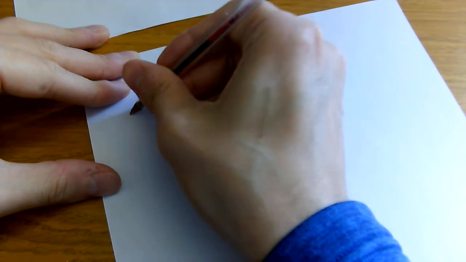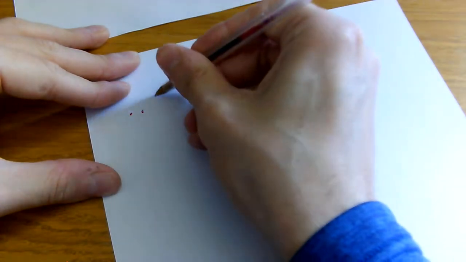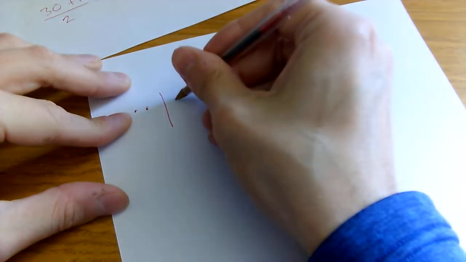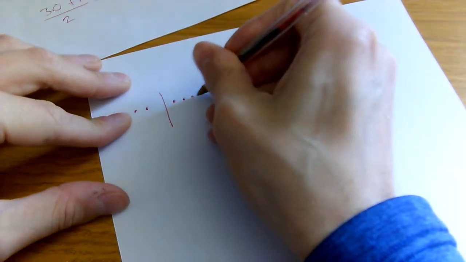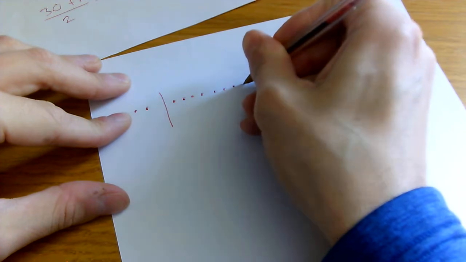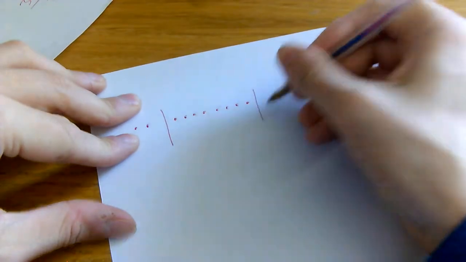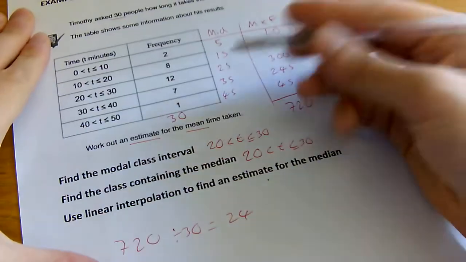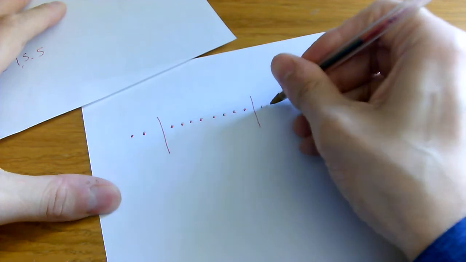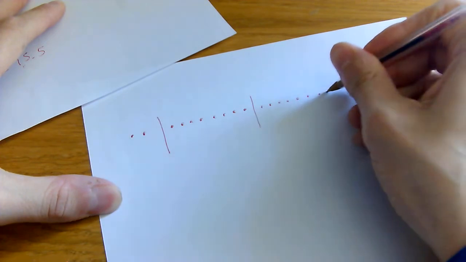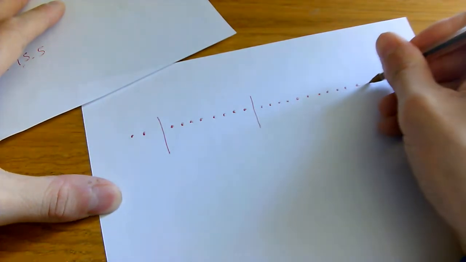I'm just going to draw another diagram with dots here of the data. So the first 2 people are in the first group, and I'm doing that because there's 2 people in the first group there. So that's those 2 people. And then there's 8 people, 4, 5, 6, 7, 8. There's 8 people in the next group, so I'm just going to border that off there. Now we know that the 15th and 16th person appear in this next group here. So I'll just put these 12 in that are here in total. So that's 4, 5, 6, 7, 8, 9, 10, 11, and 12.